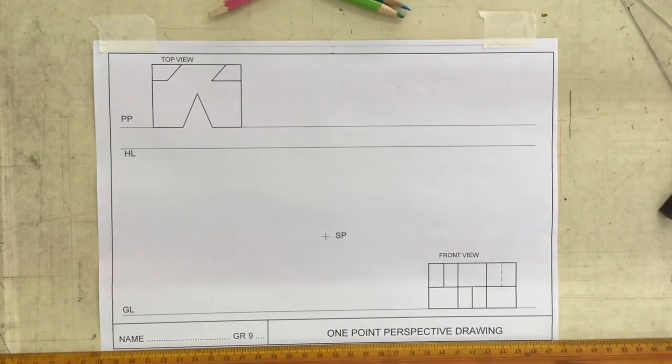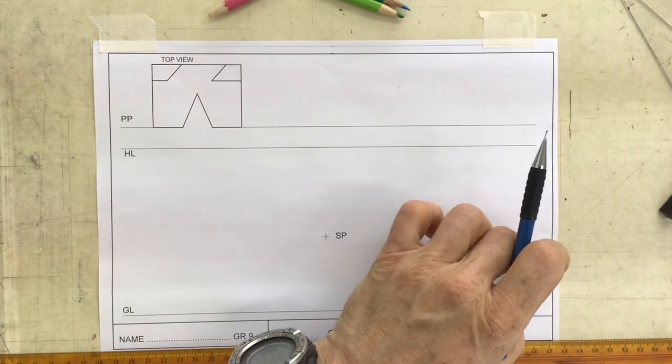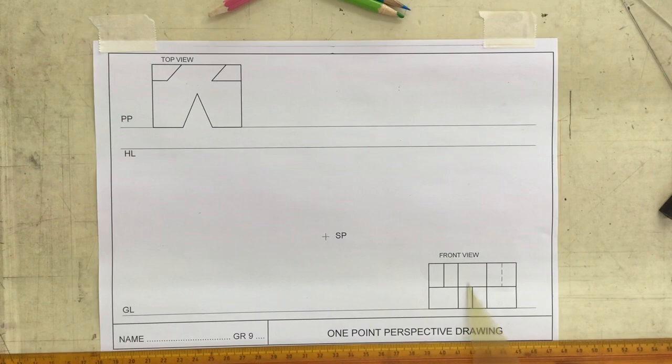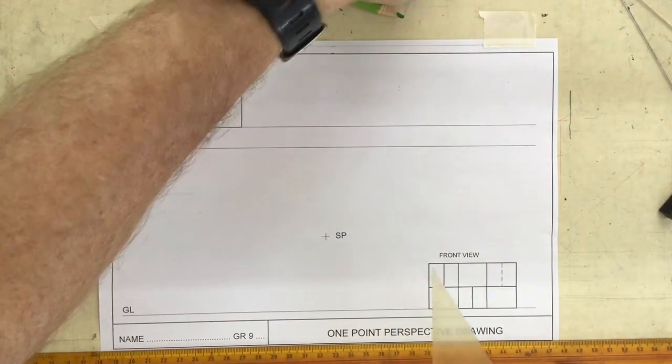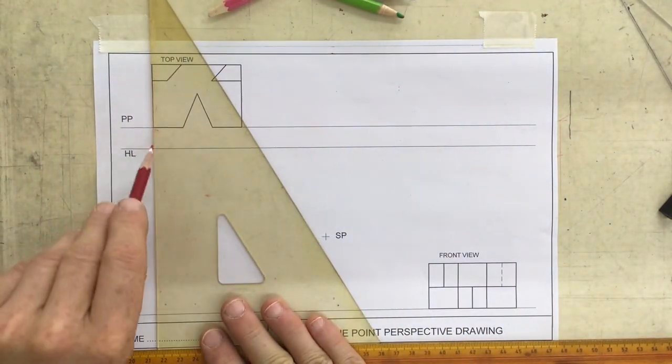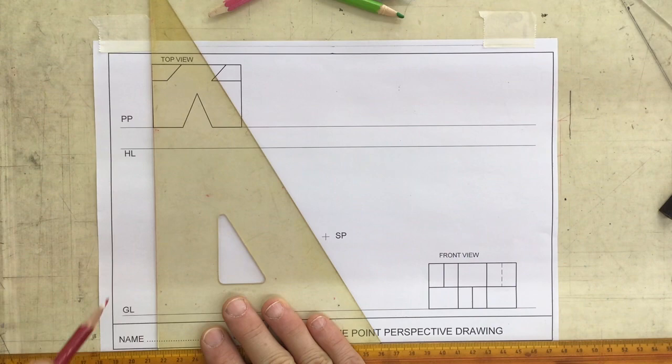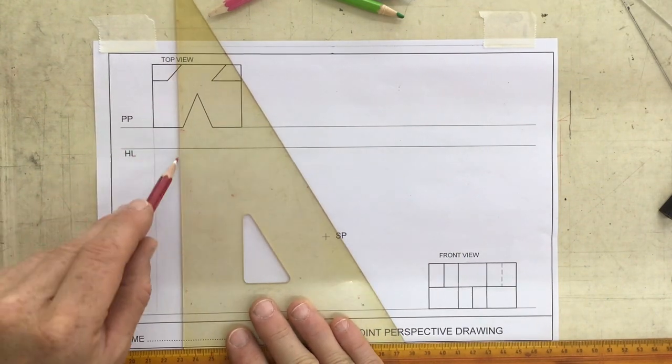This one-point perspective drawing, the first thing that I'm going to do is to try and transfer the information from this elevation view over here across into the drawing over here. It's all done in construction lines. I'm just going to use some colored pencils in order to do that. I drop some lines down from the corners that I'm seeing over here.